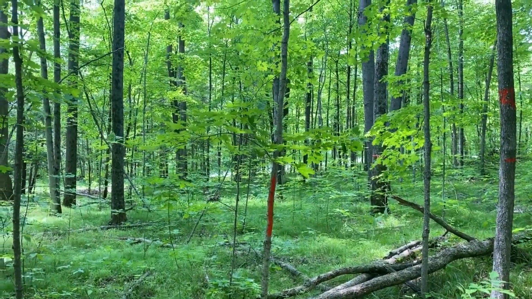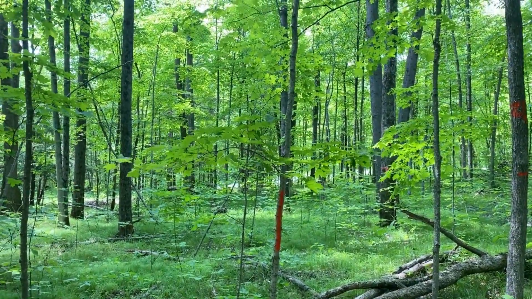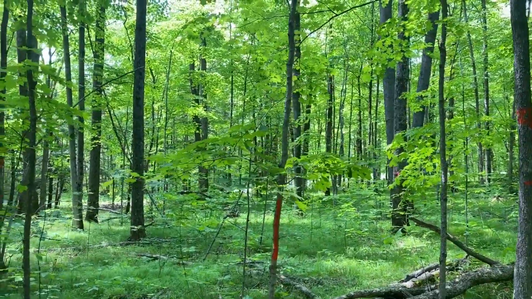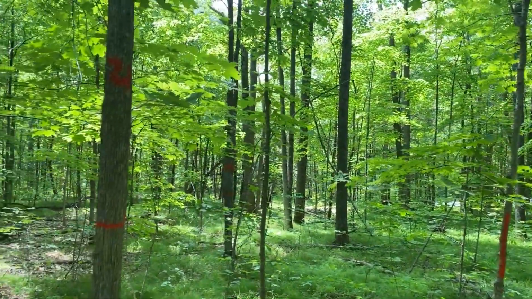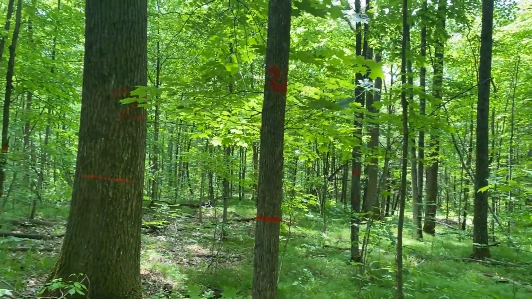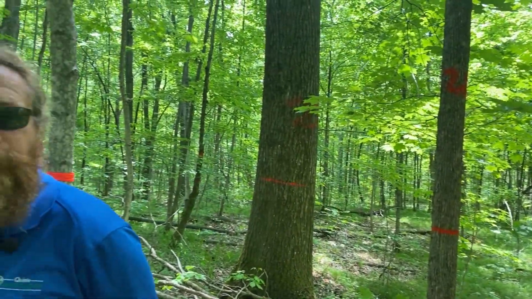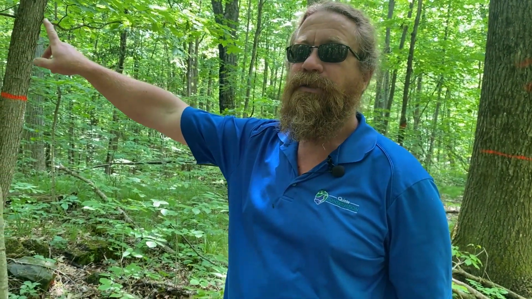And then once the plot center is established, your typical plot size is 11.3 meters in a circular diameter. And that number relates to 1/10 of a hectare. So it's a very mathematical circular measurement. And within that plot, you can notice that every single tree has numbers written on the side.